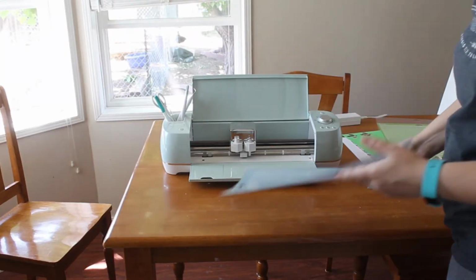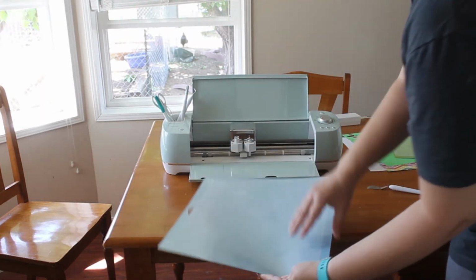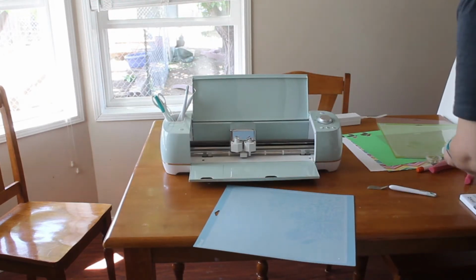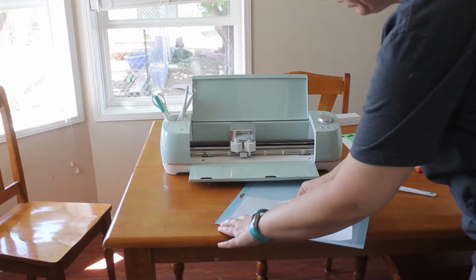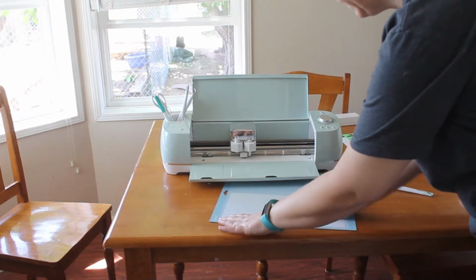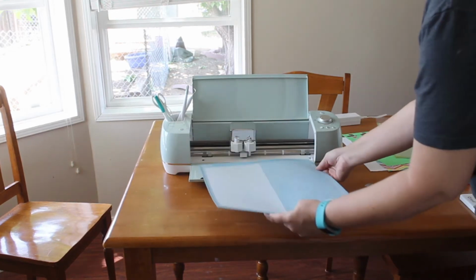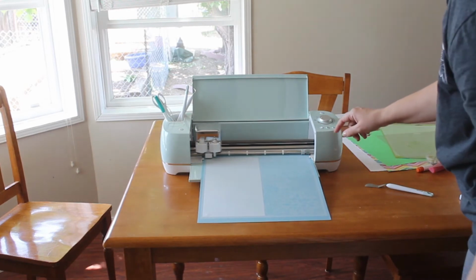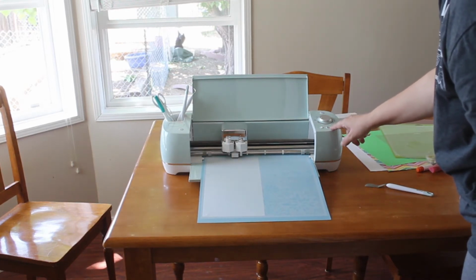Now we're going to cut out the doily. Since we're using Vellum, we want to use one of these blue light grip mats. We're going to place our Vellum here on the mat. Make sure it's stuck down really well. Load it into the machine. And then click the little Cricut button.